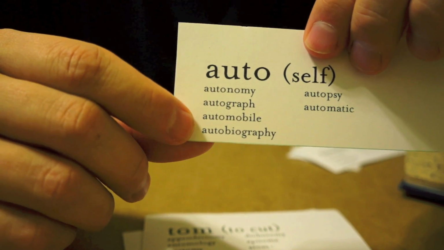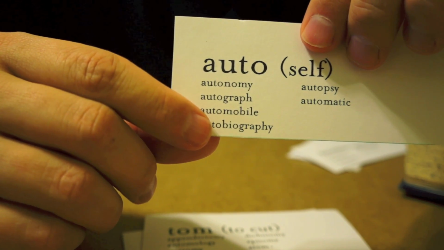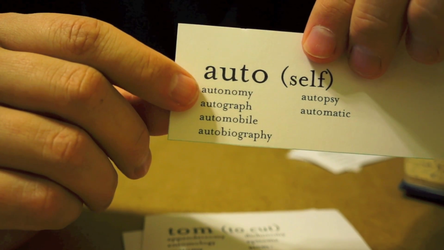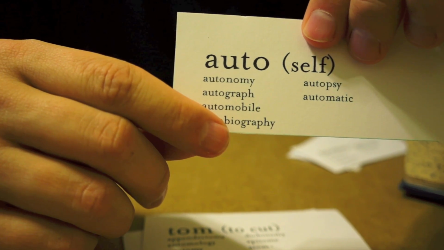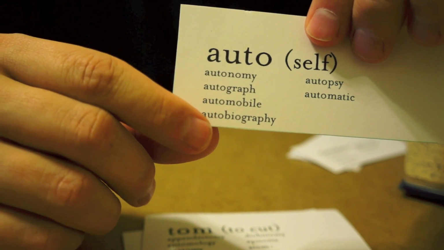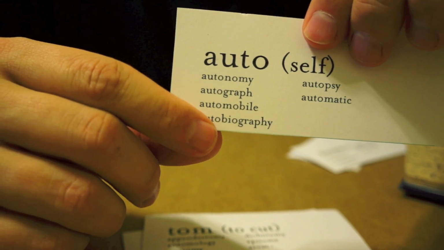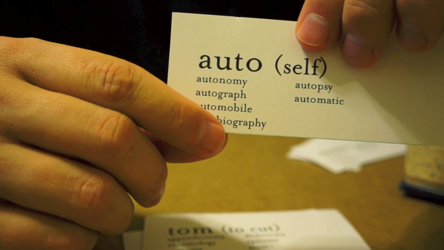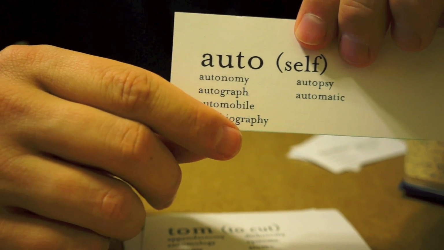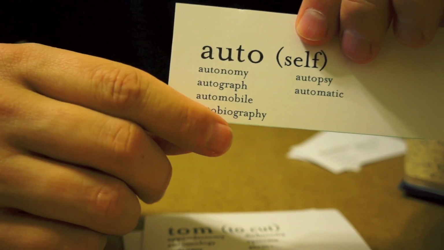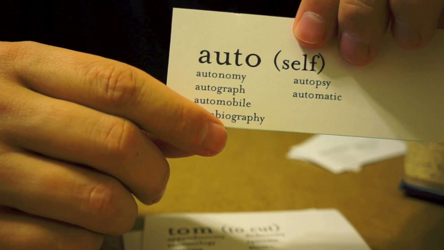And we have autobiography, which is similar to autograph, but the word bio is in there. So auto is self, bio is life, and graph is to write. An autobiography is a story that you write about your life.